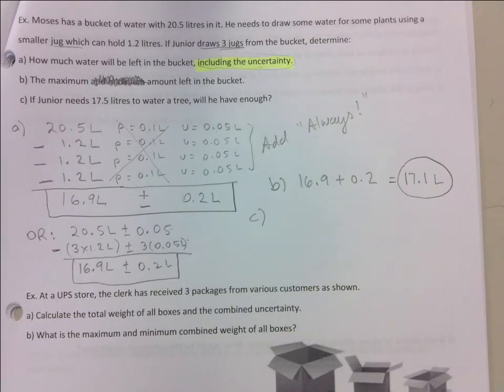If Junior needs 17.5 liters to water a tree, will he have enough water? Okay.